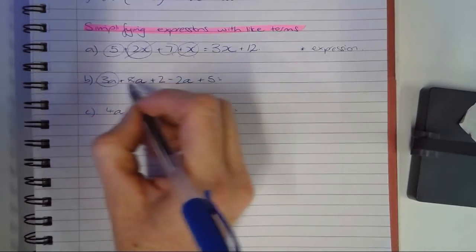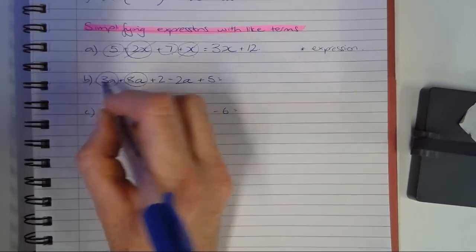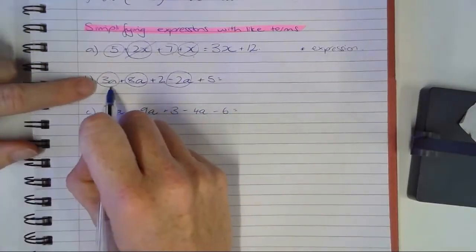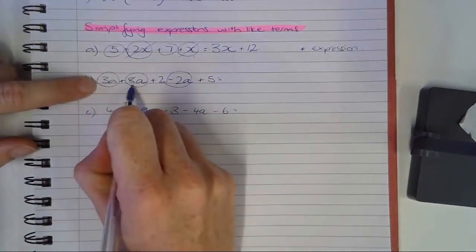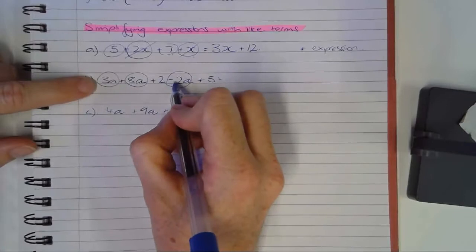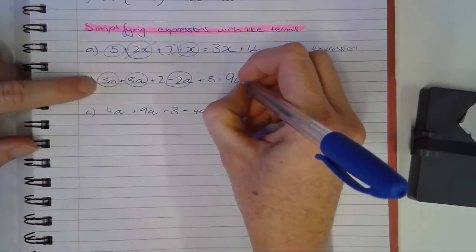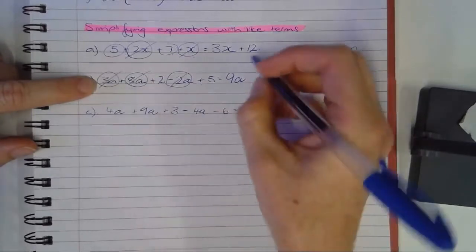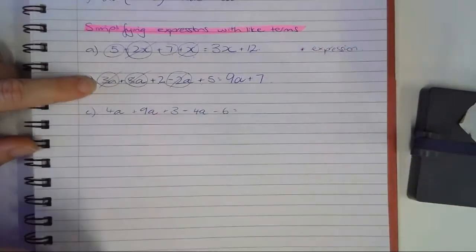So I've got 3a, 8a, both of which are plussing, and then a minus 2a. Okay, so I've got 3 plus 8 is 11a, take away 2a is 9a altogether. Then I have plus 2 plus 5, so plus 7.